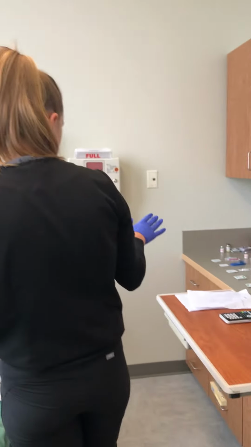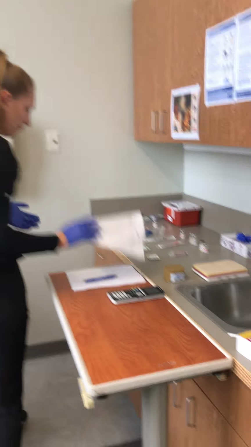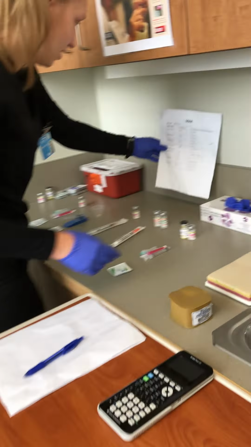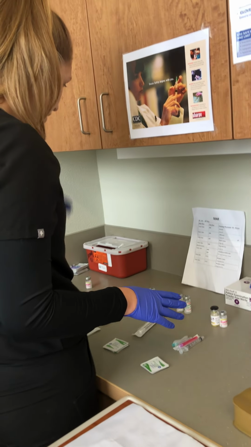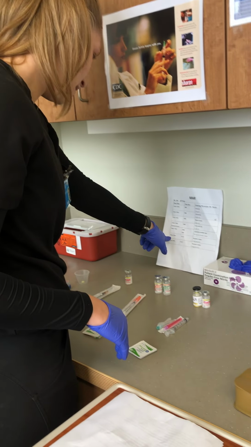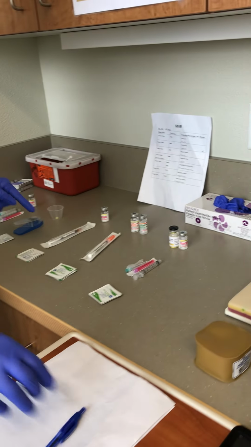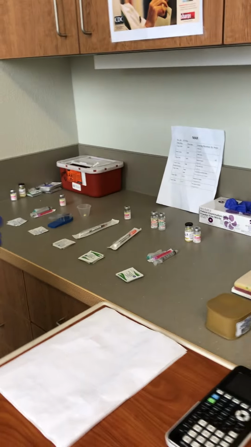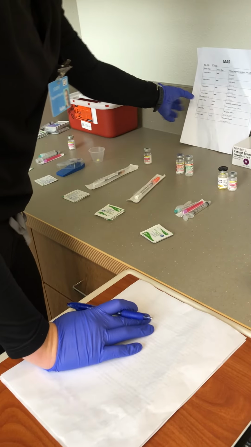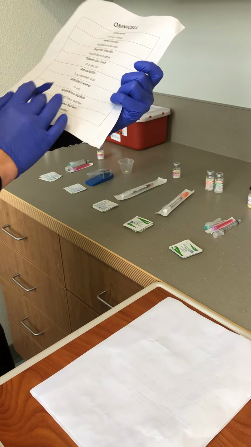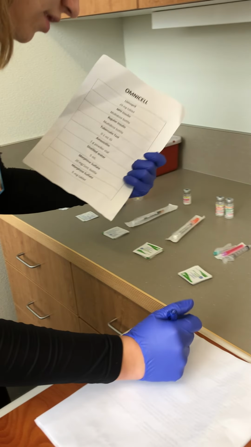Okay, now I'm going to go ahead and start drawing up my medications. So I have my MAR down here. First I'm going to get ready my morphine sulfate, because that's what I'm going to administer first. For this one I have to do some dosage calculations. So I've changed this order to 10 milligrams, and I have available 20 milligram to 1 milliliter bottle.